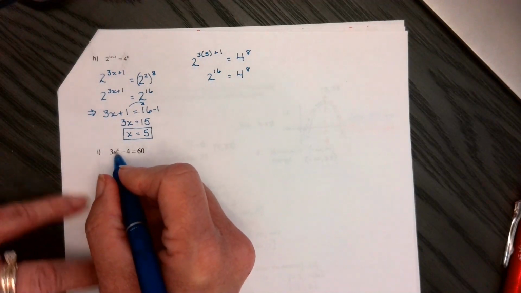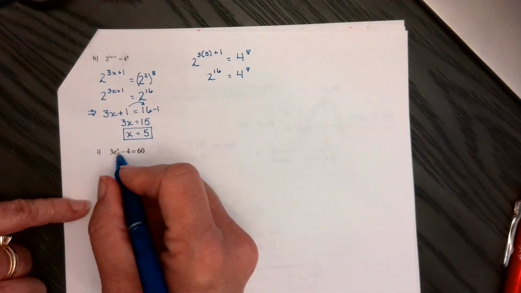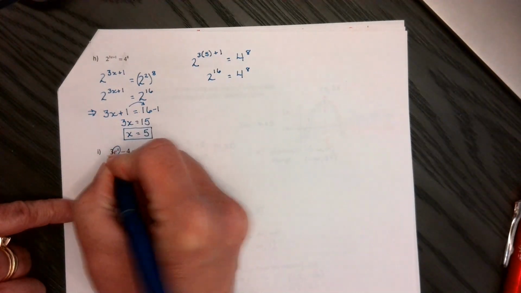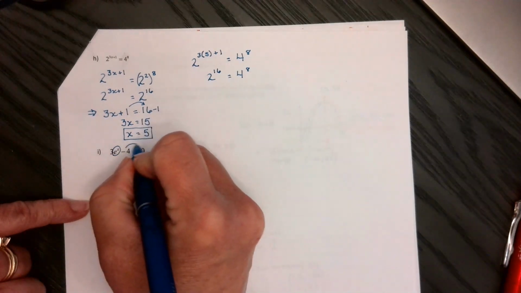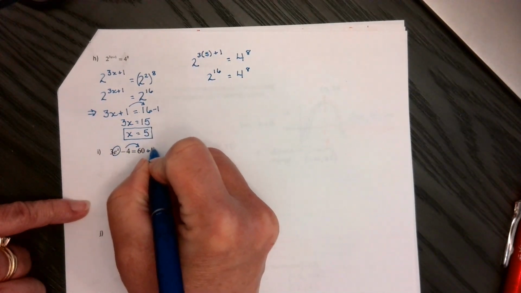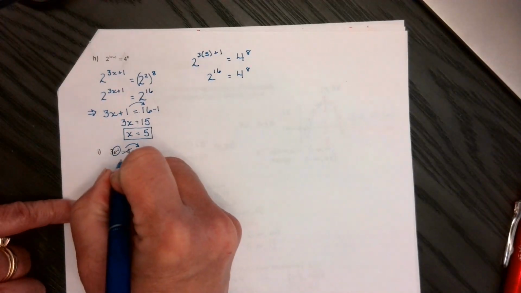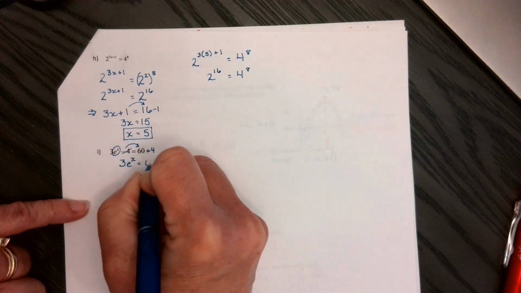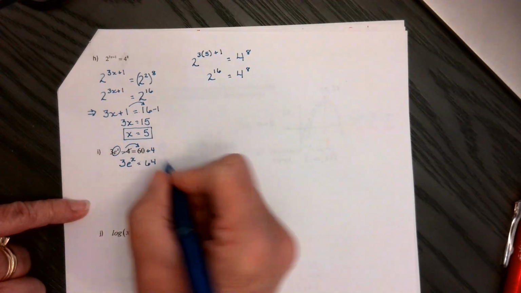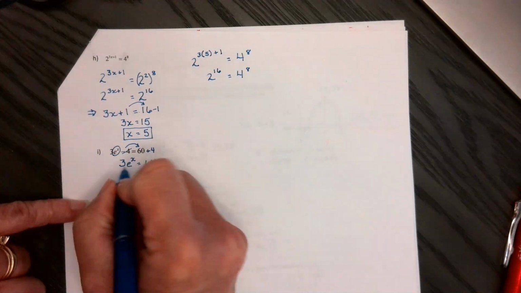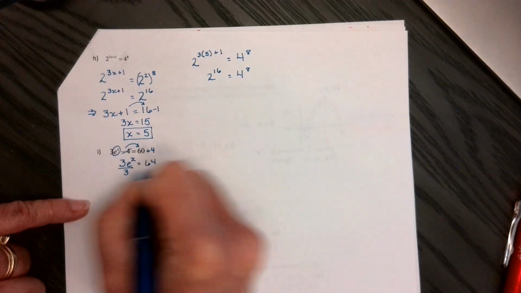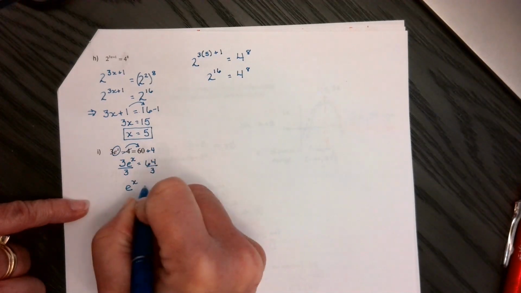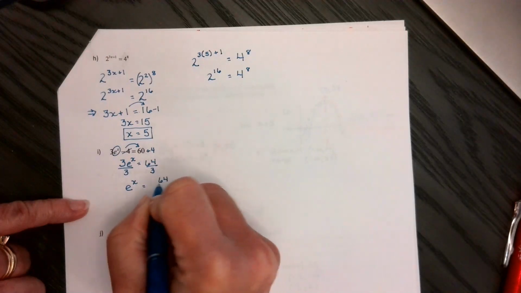Okay, we're back to, again, we have e to the x power. That means I've got to get this all by itself first. So the first thing I'm going to do is move the 4 over to the other side by adding 4 to both sides. That's going to get rid of that. Then I have 3e to the x power equals 64. I still have to get this by itself. It has a times 3, so we're going to divide by 3. Okay, so I have e to the x power equals 64 thirds.